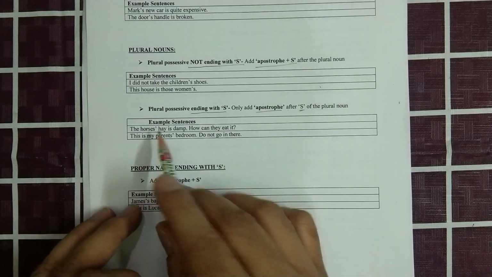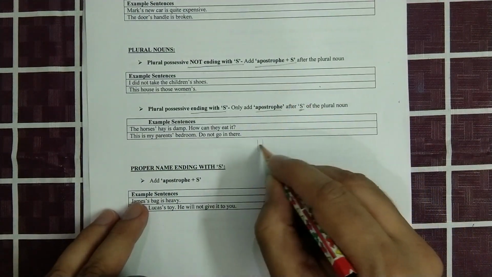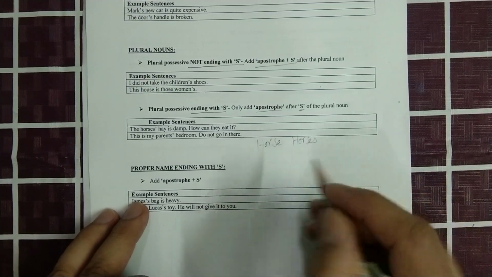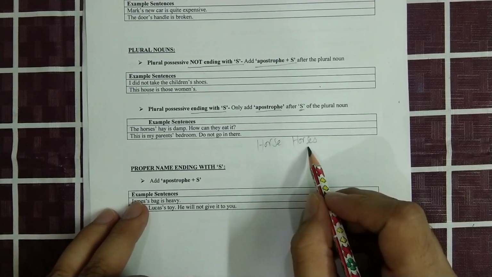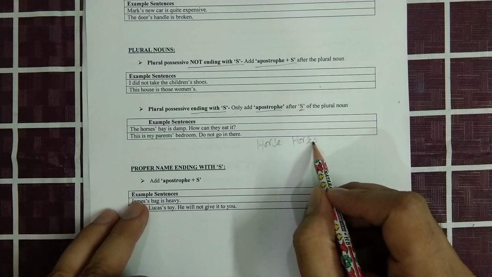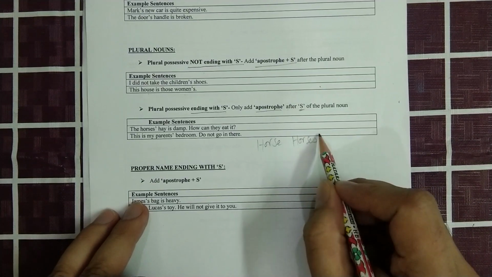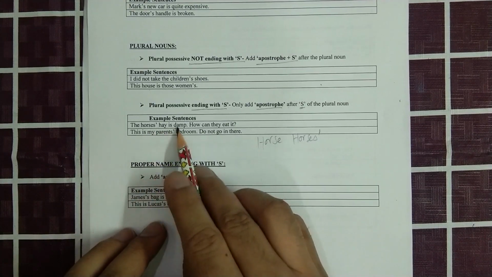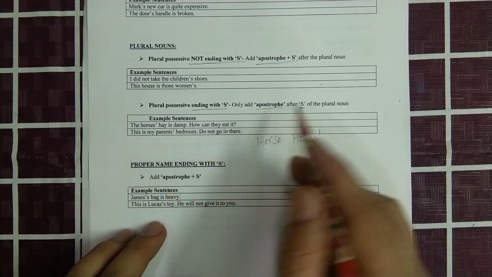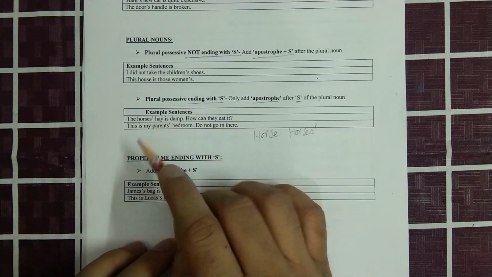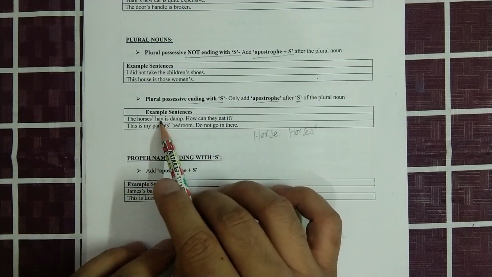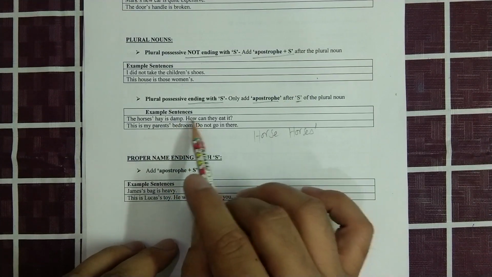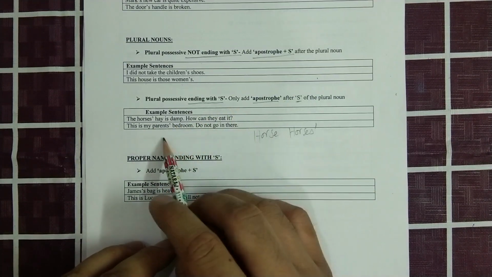So horse is singular and it becomes horses, plural. So apostrophe will come after this s, like this. Horses'. So the horses' hay is damp. How can they eat it? So the hay of the horses is damp, so they are unable to eat it, right?